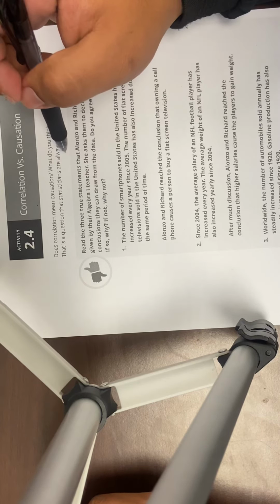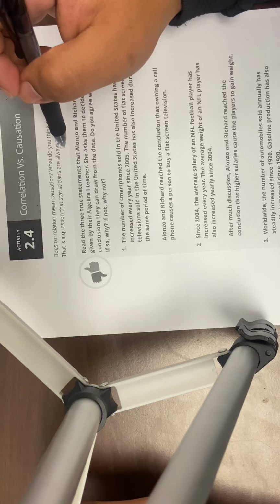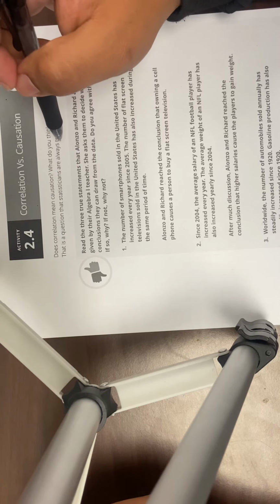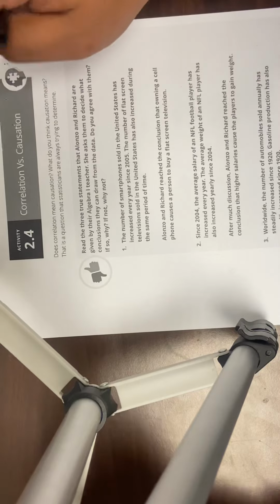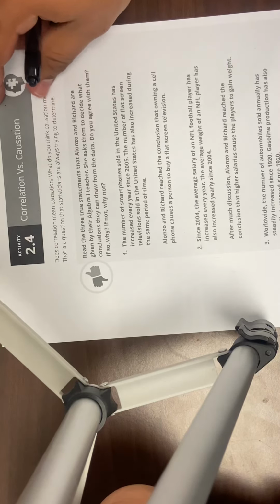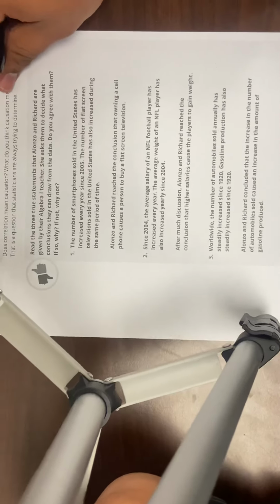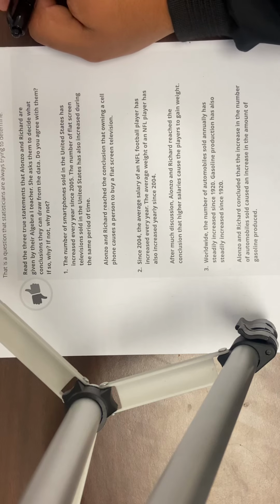Read these 3 true statements that Alonzo and Richard are given by their Algebra 1 teacher. She asked them to decide what conclusions they can draw from the data. Do you agree with him? If so, why or why not? This is an independent practice portion, but just because I feel like doing this, we will do this together.